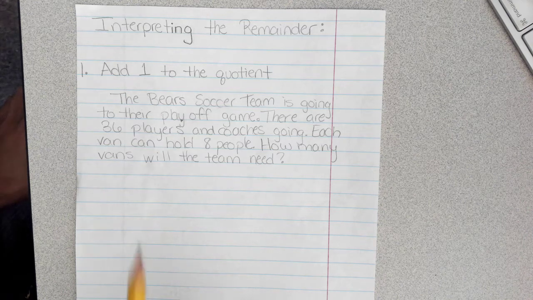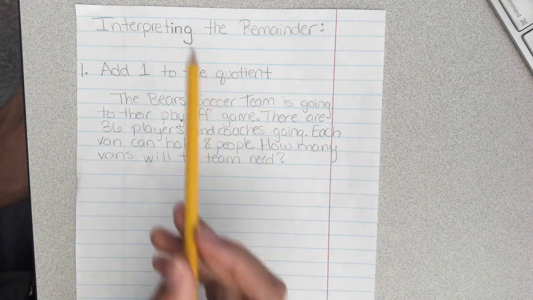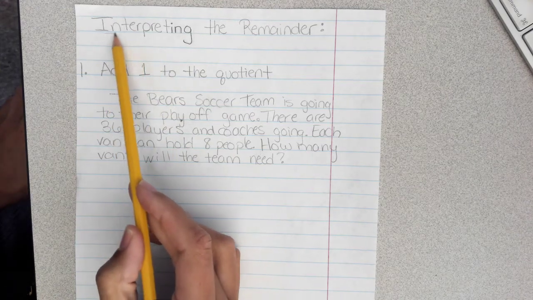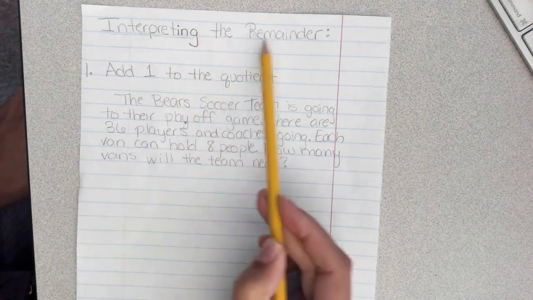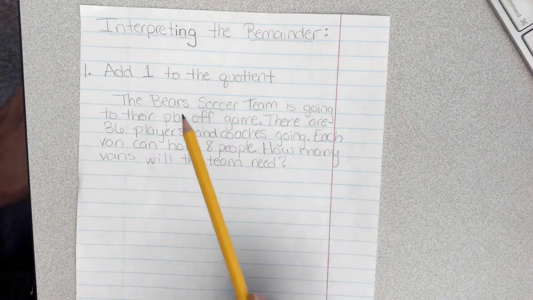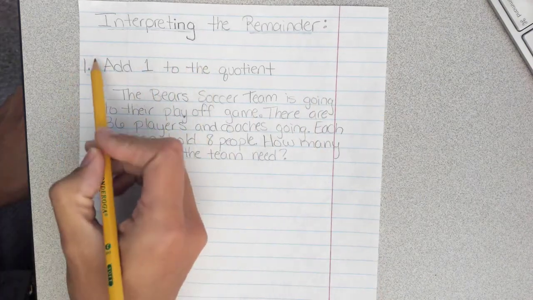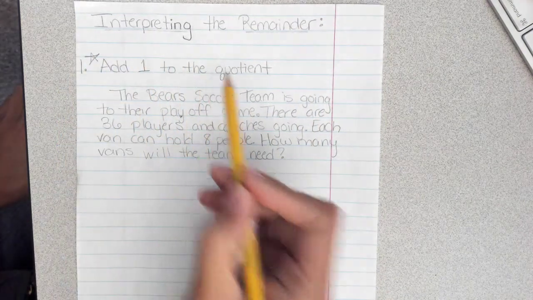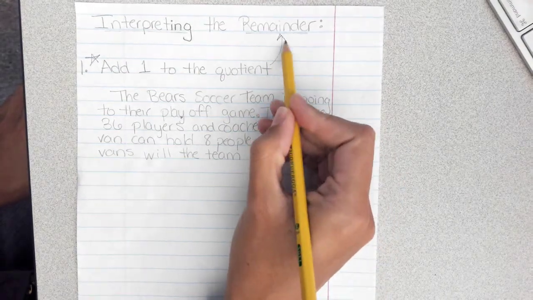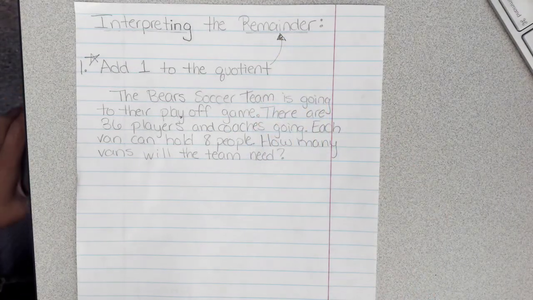In this video, we're going to look at division word problems that have a remainder, and what are we going to do with that remainder? So the first one is sometimes we need to add 1 to the quotient to represent the remainder. So let's look at this problem.